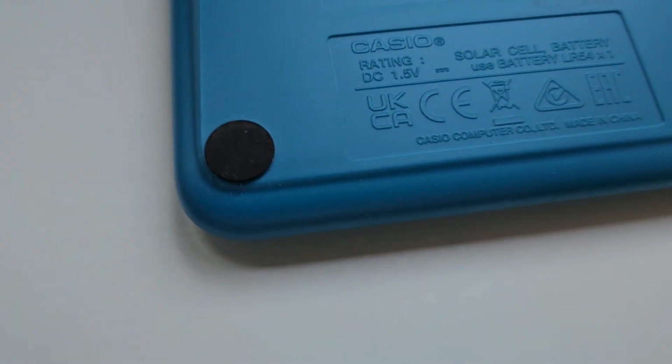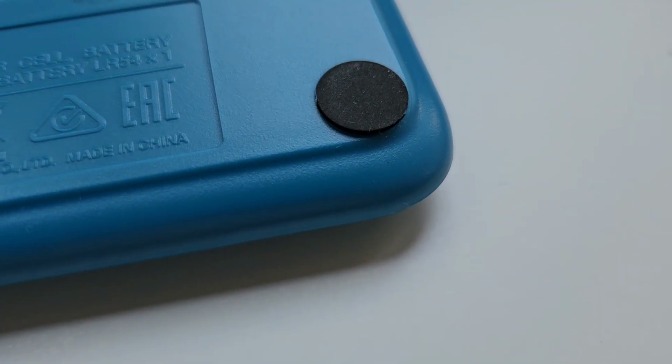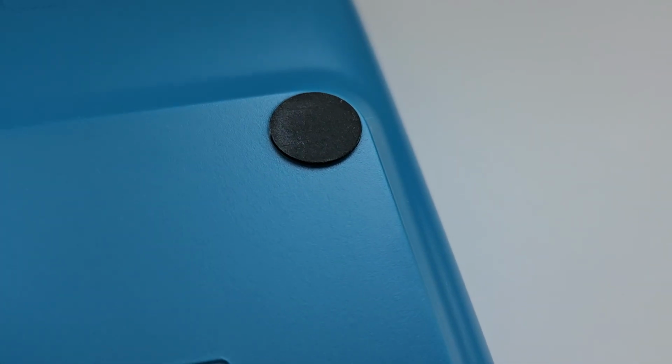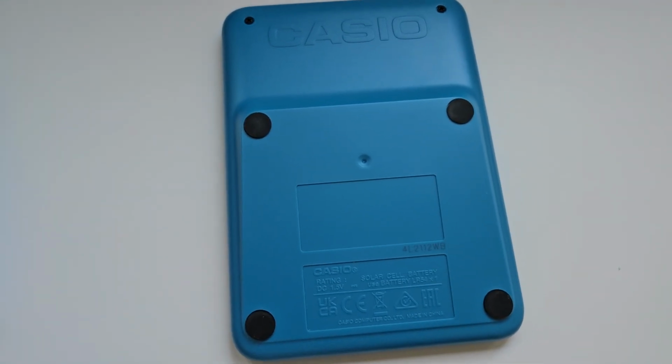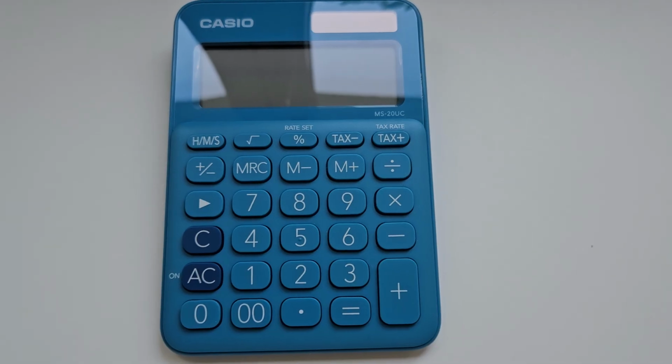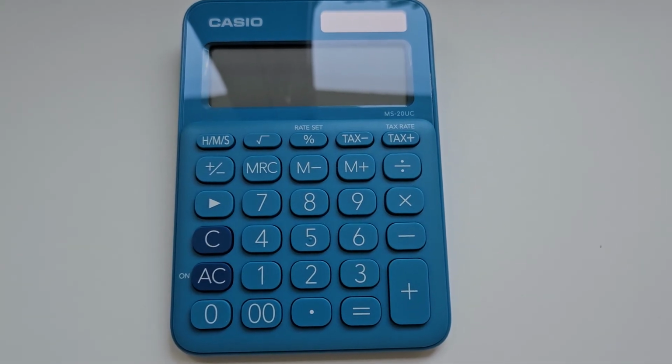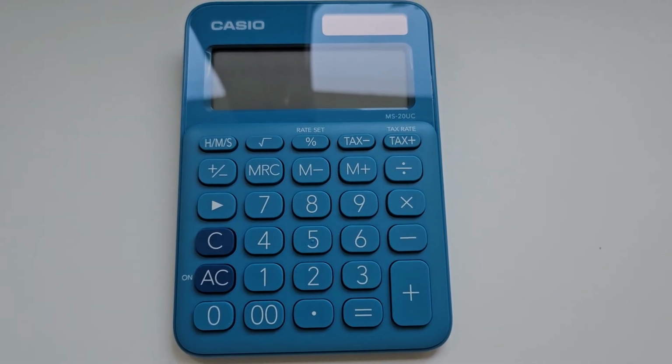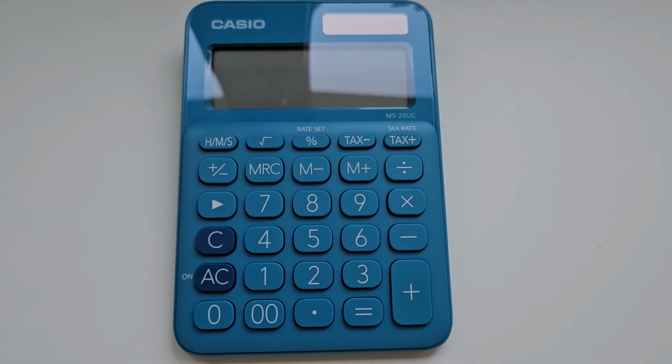It has these parts that allow it to stay very well on the surface. It doesn't have an off button because it automatically goes off after 6 minutes of no use.